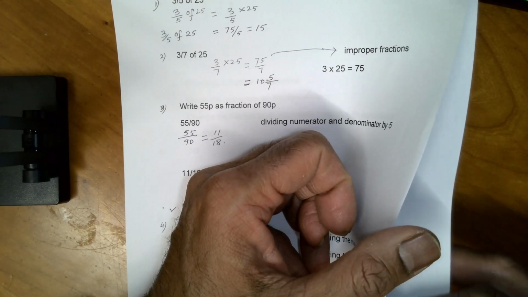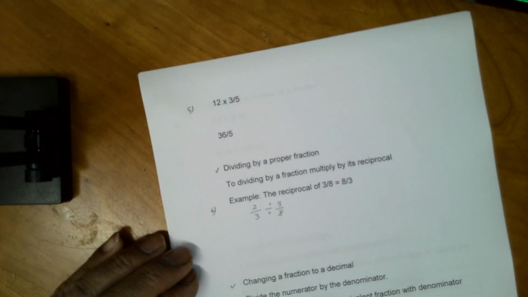Now another example, you can go for another sum as well. Just do a few sums and that will help you understand these areas a bit.